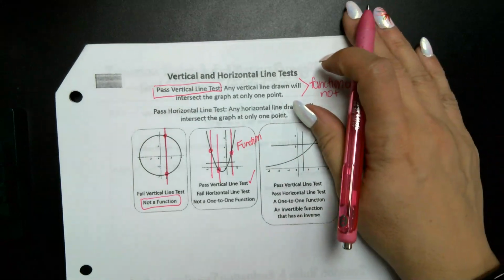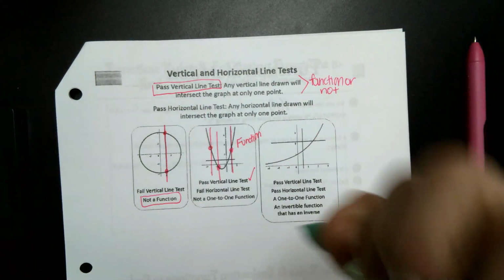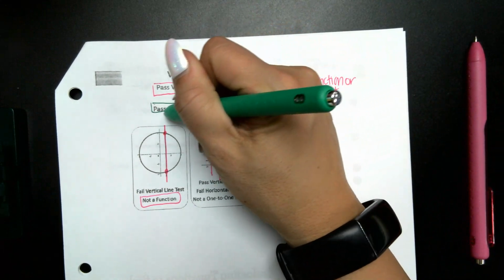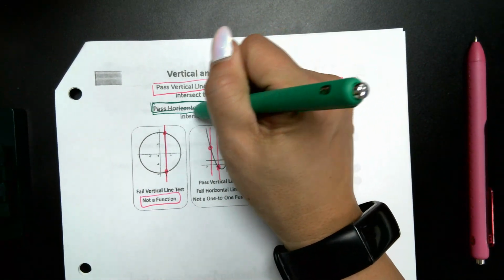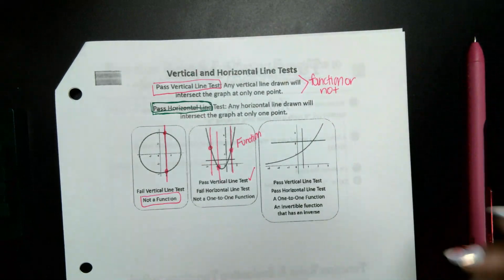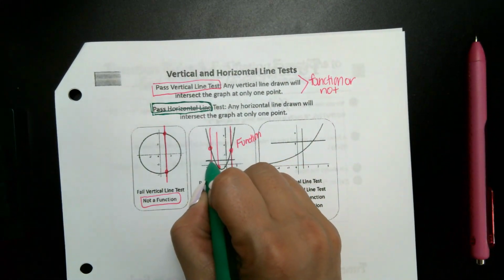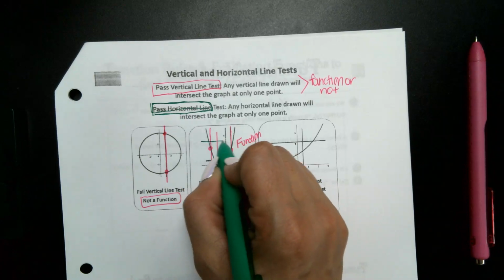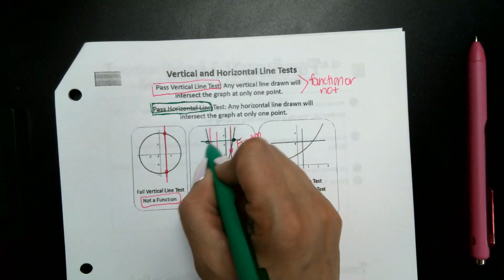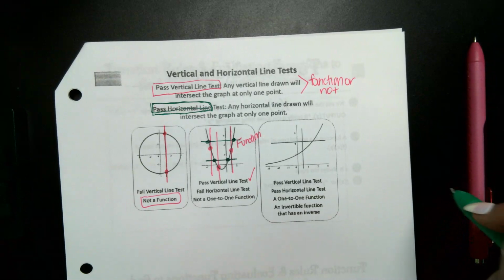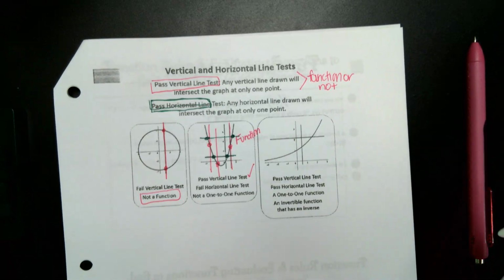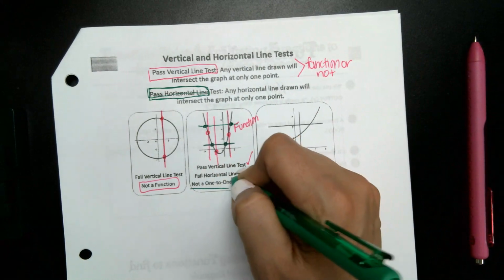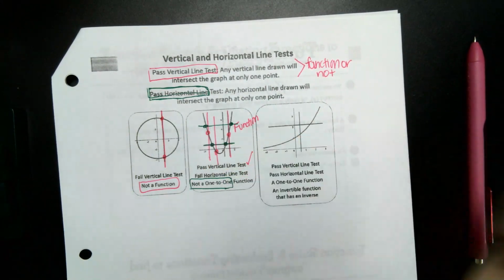So since it is, then we need to start looking at horizontal lines. Oops, I can't even draw horizontal lines. Okay, so then what we'd want to do is start looking this way. If it passes through more than one point horizontally, it is not one-to-one. Is that one one-to-one? No, because some of the y's match each other. So it's not one-to-one, but it is a function.